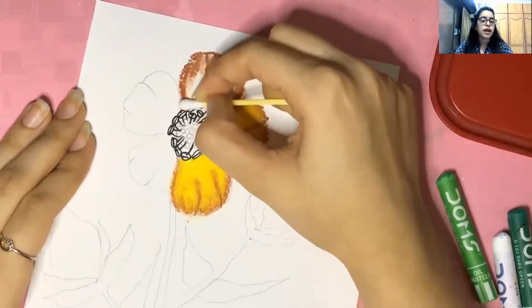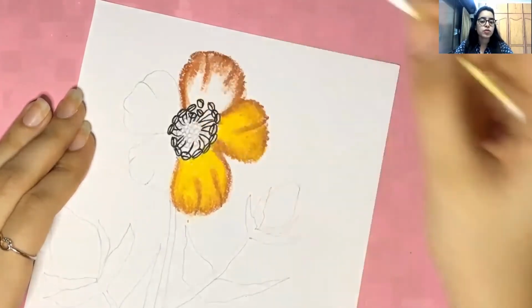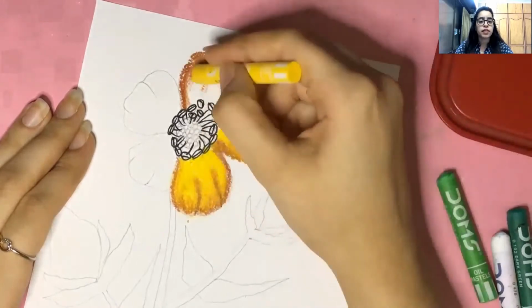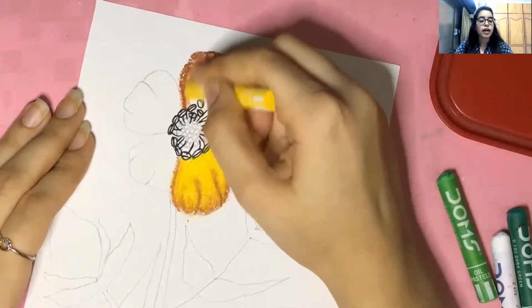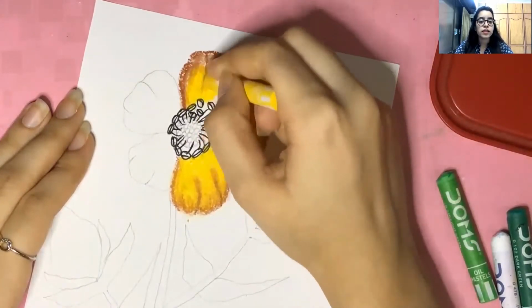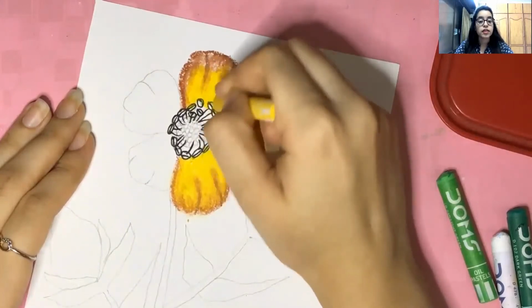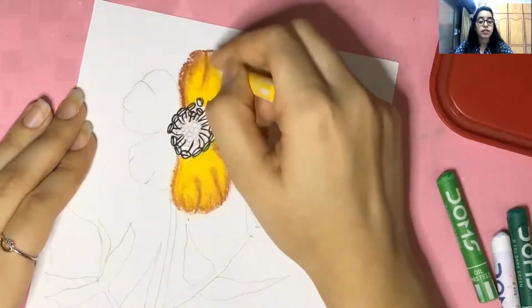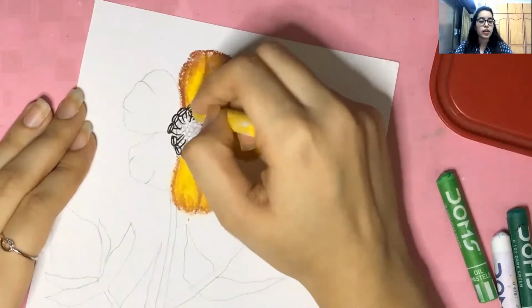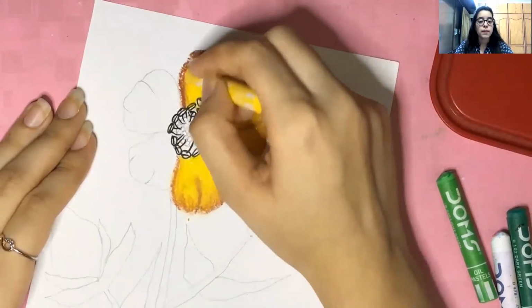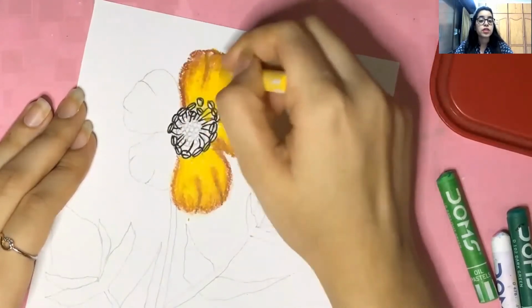A lot of you have been asking me why do we use these earbuds to blend? I mean, we can still add color without blending it, isn't it? I agree that we can add the color directly without using the earbuds. But the thing with earbuds is that it gives you a smoother look.